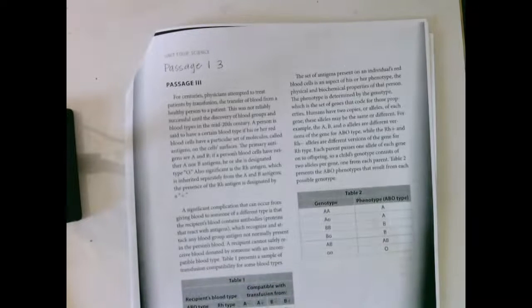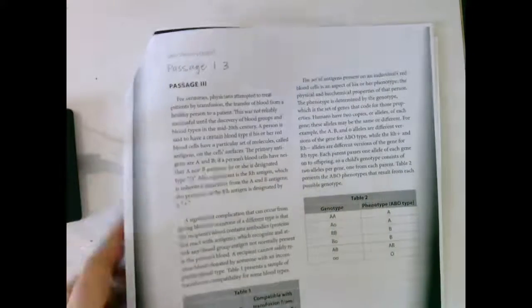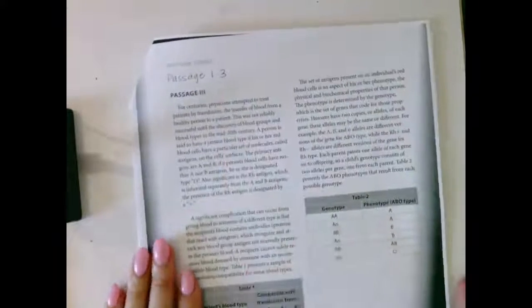Alright, so the first passage we're going to go over is your first individual passage, so it's passage 1.3. So we can see the passage on our page right here. And now I'm going to go straight to the questions. We don't waste our time reading in science until we need to.